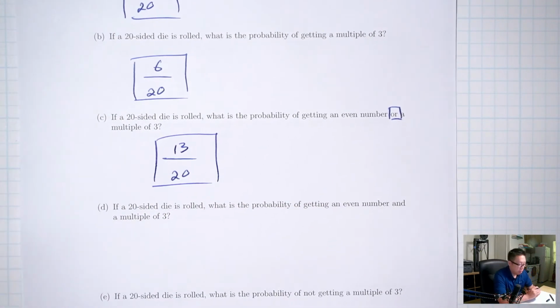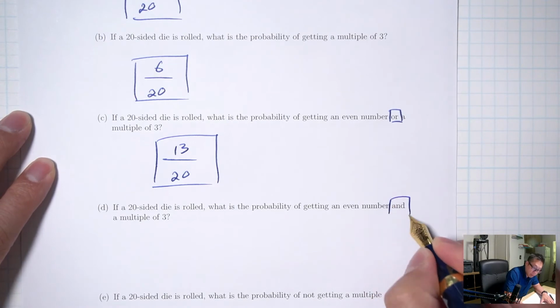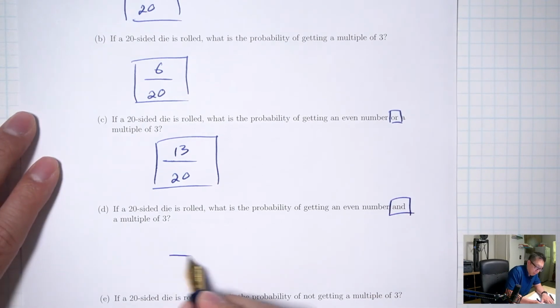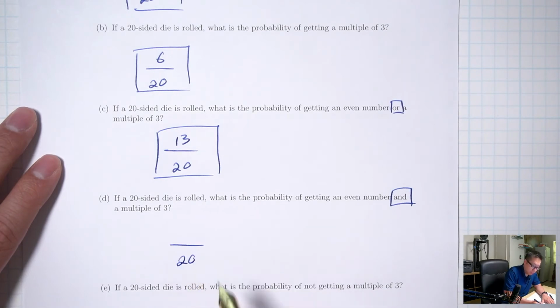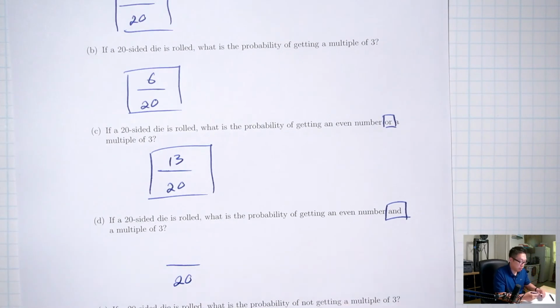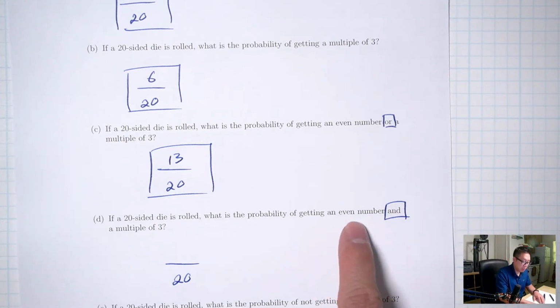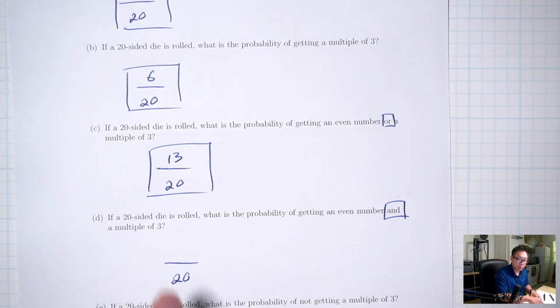Part D. If a 20-sided die is rolled, what's the probability of getting an even number and a multiple of 3? Okay, keyword here is and. Bottom's going to be everything, which is 20. And means at the same time. So I want the ones that are even and at the same time multiples of 3.